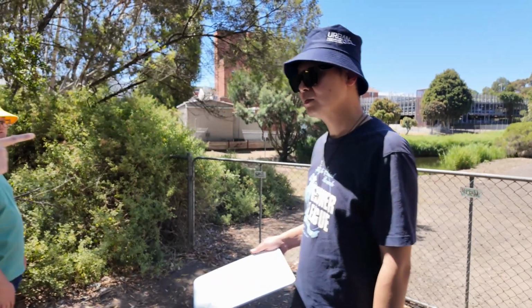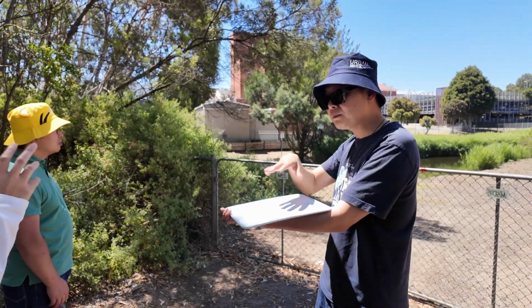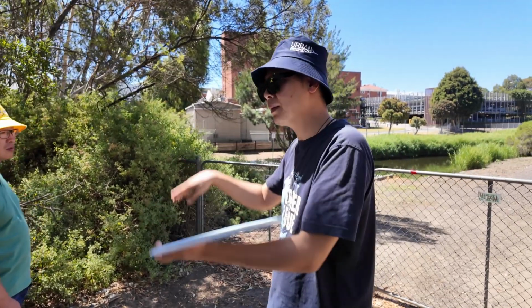So the creek is man-made or not? Yeah, this is a creek. It's a creek, but it's also natural. Yeah, on the embankment is nature.